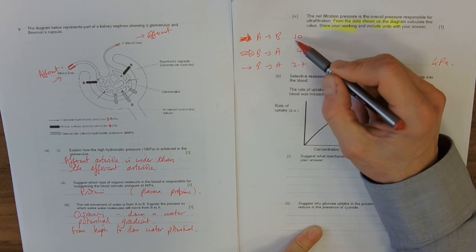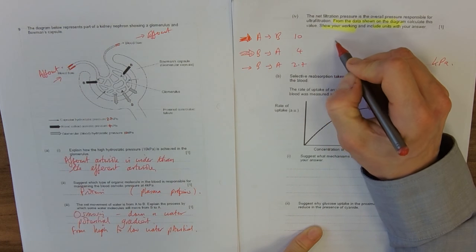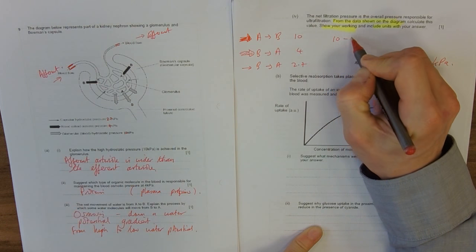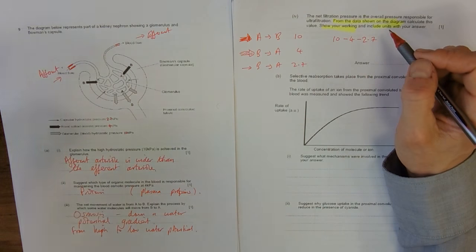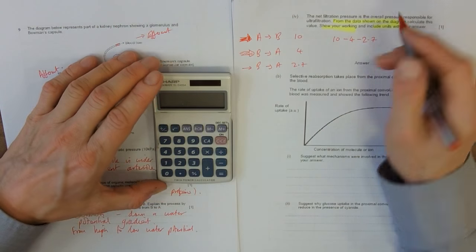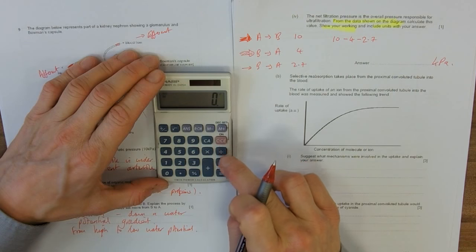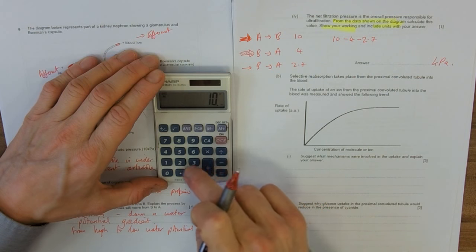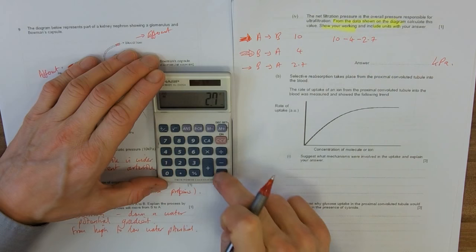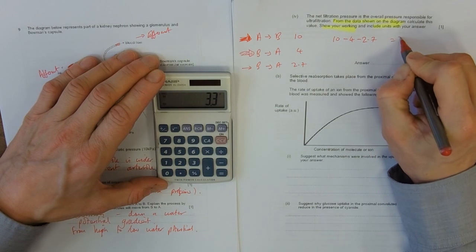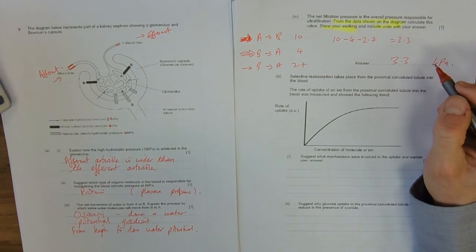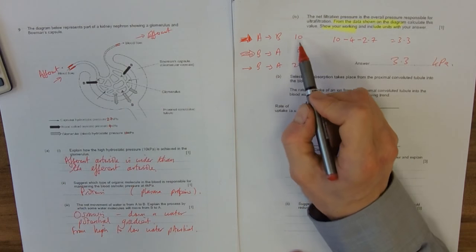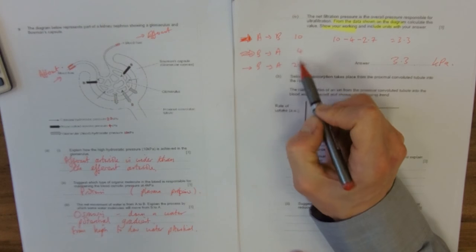So overall it's going to go from A to B because that's the biggest, but it's got to be sort of 10 minus 4 minus 2.7, and that'll be our overall pressure. So 10 minus 4 minus 2.7 is 3.3. So it's like getting paid some money but then spending some money, so it's, you know, pluses and minuses.